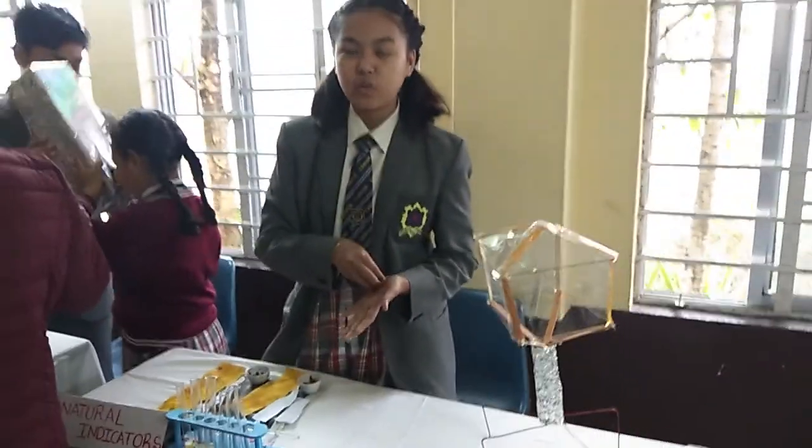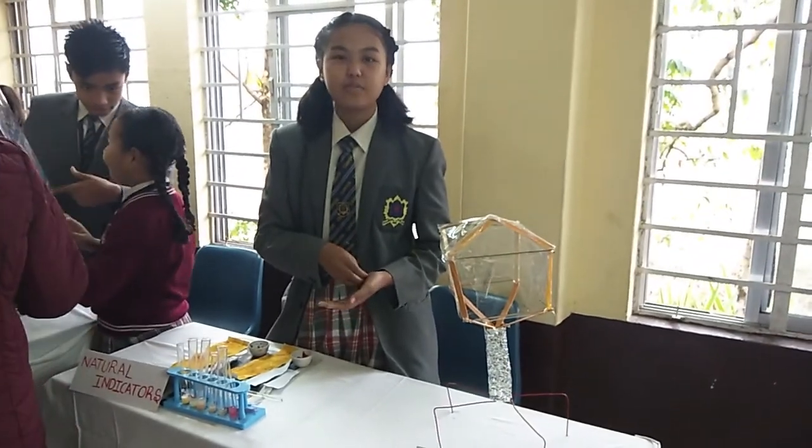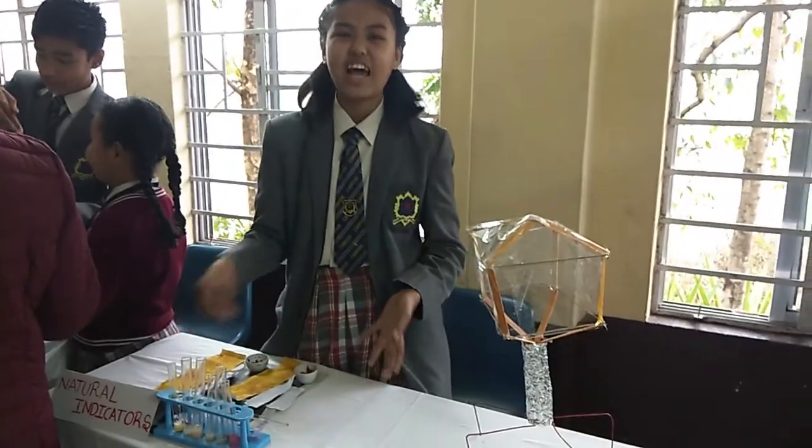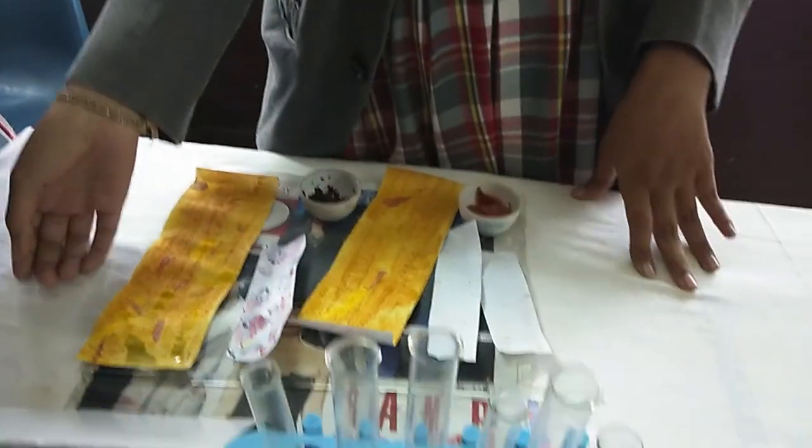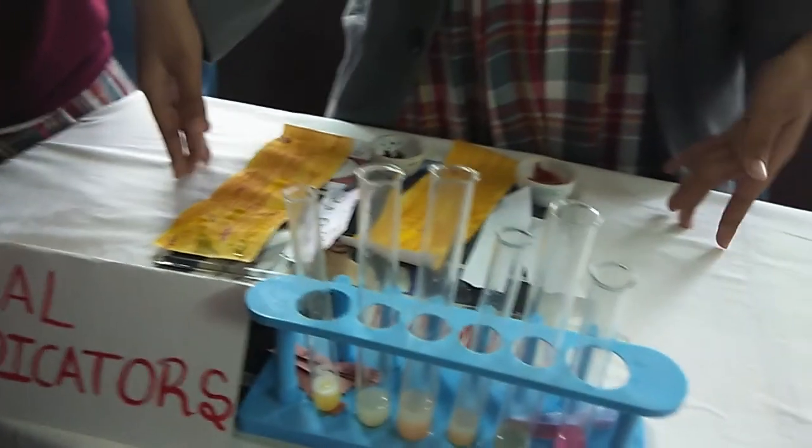As we know, a substance can either be an acid or a base. We can know whether a substance is an acid or a base by touching or tasting it. But we cannot taste everything, so we have to use indicators. An indicator can be natural or artificial. But we are using natural indicators over here because they are more eco-friendly and easily available.